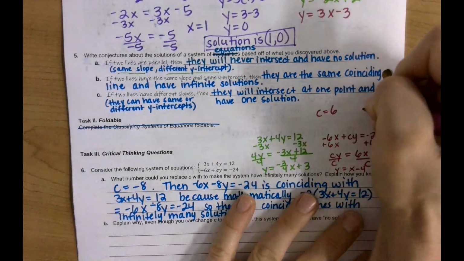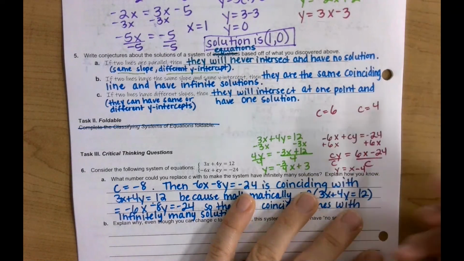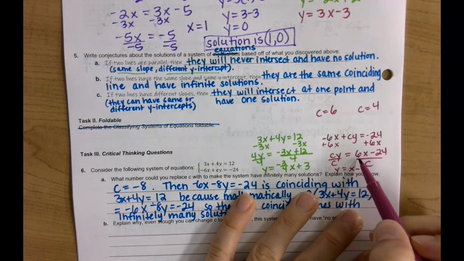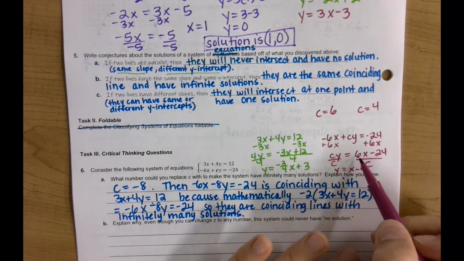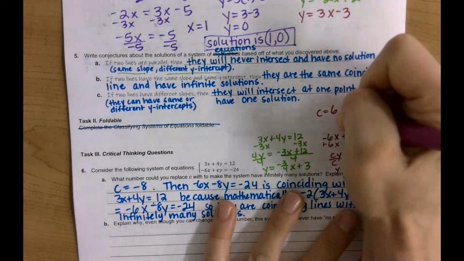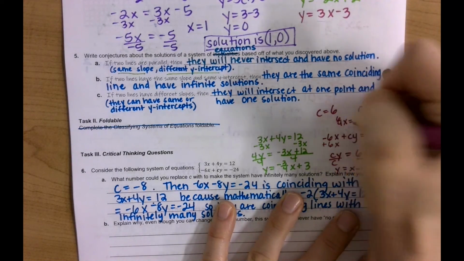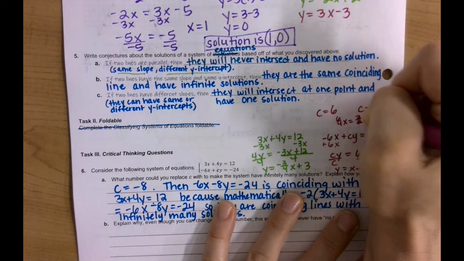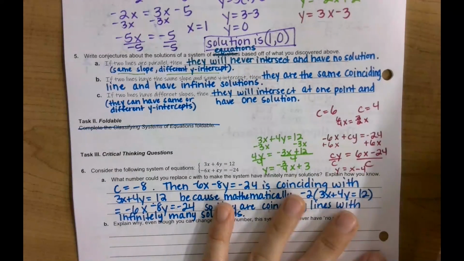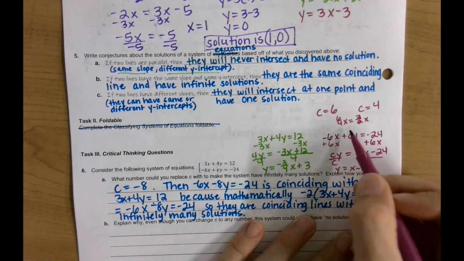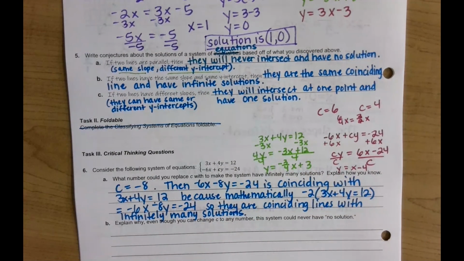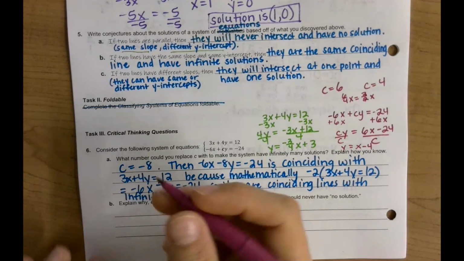Like if I plugged in c equals 4, 6 divided by 4 would be 6/4 x. If we simplified that, that'd be 3/2 x. And again, that's a different slope. So no matter what I plug in, it's always going to have a different slope.